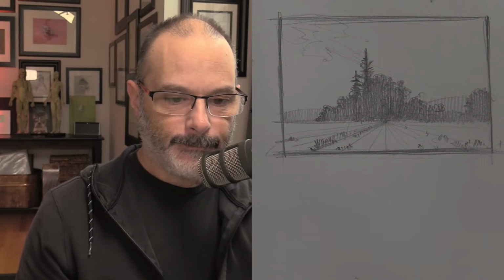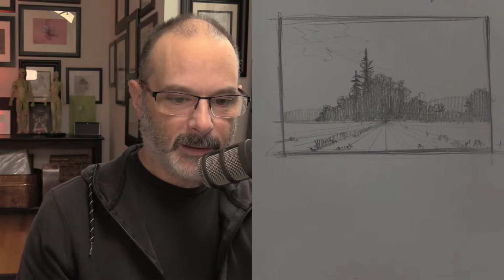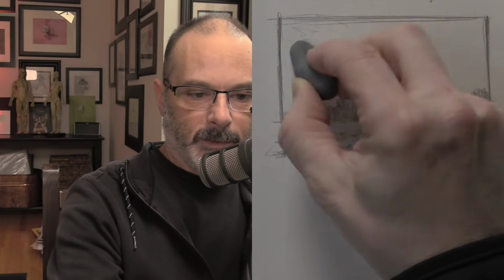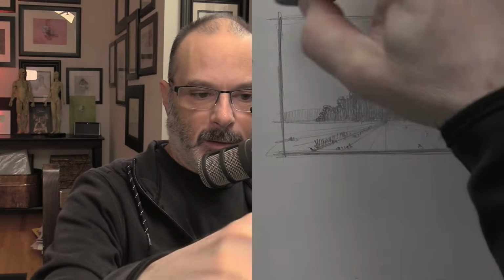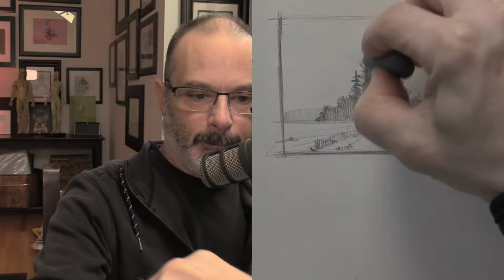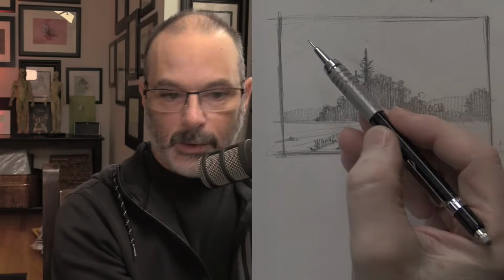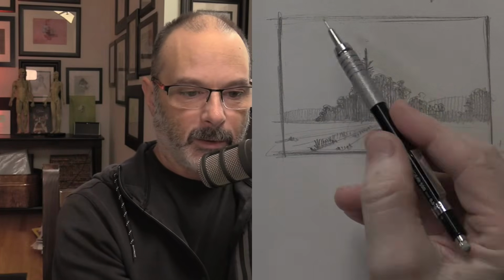I'm thinking about the clouds. I don't like those clouds. Okay, I didn't really do a warm up today, and my hands don't feel great. Yeah, a little shaky. That's a neck thing. So I'm going to start again with my clouds.